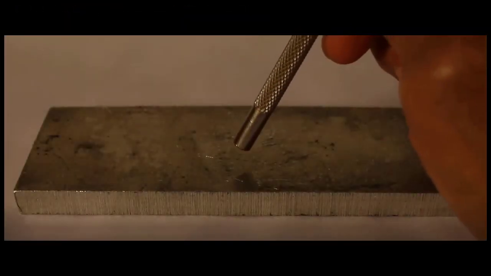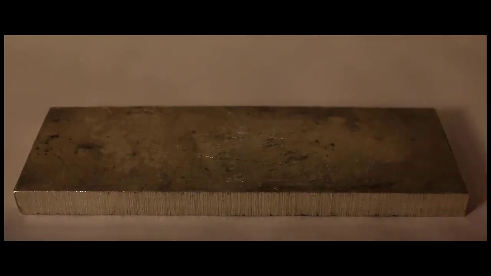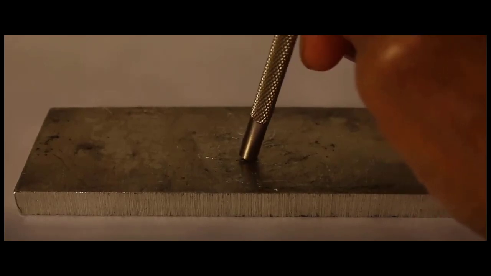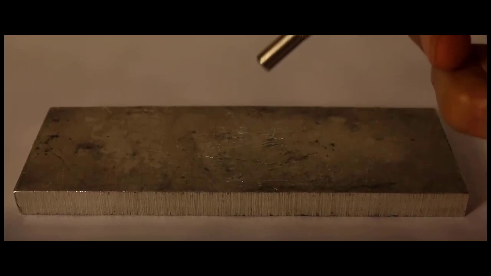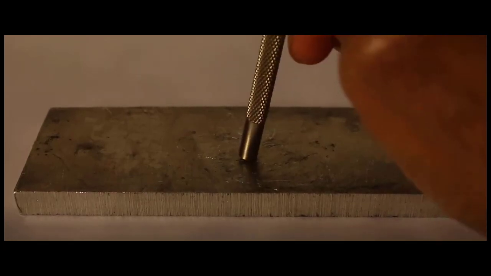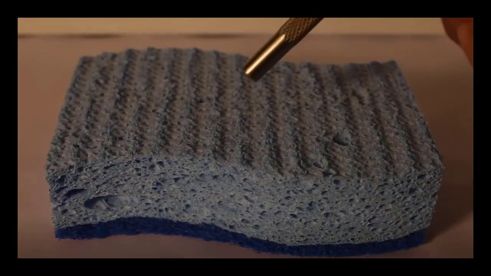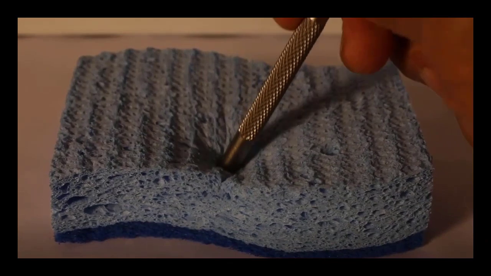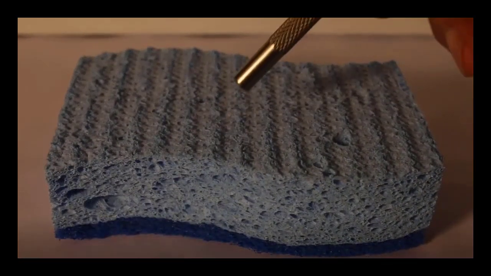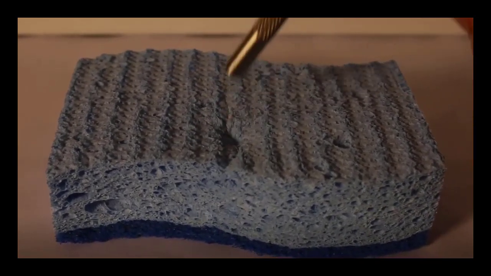If we first look at these small video clips, we have a piece of solid material. This is aluminum. And if I try to poke it with another piece of metal, we don't notice any type of deformation. On the other hand, if I had a sponge and if I try to poke it with, again, a metal piece, I will notice that the sponge deforms.